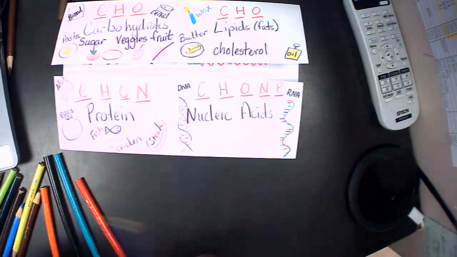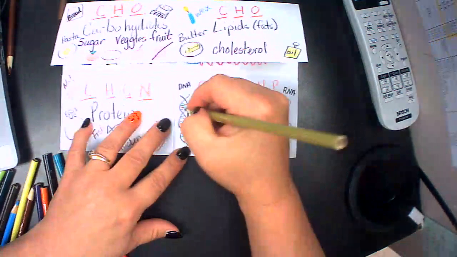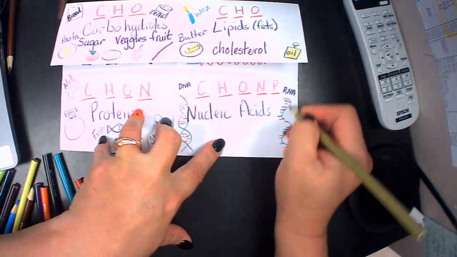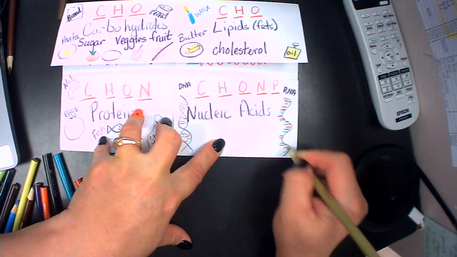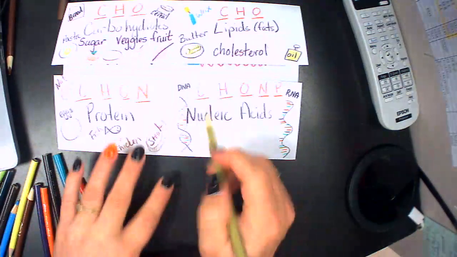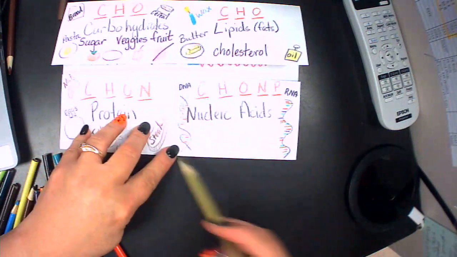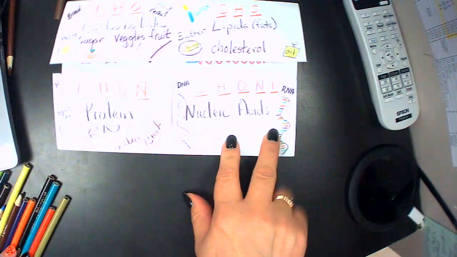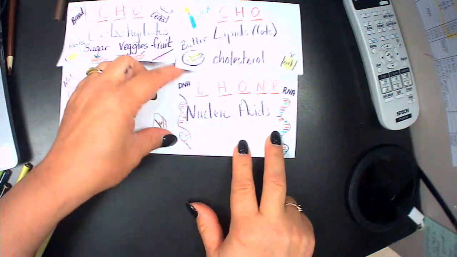And I may or may not have a DNA tattoo. That is how much I love DNA.